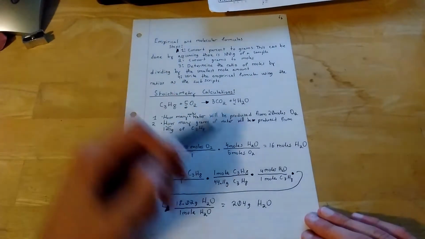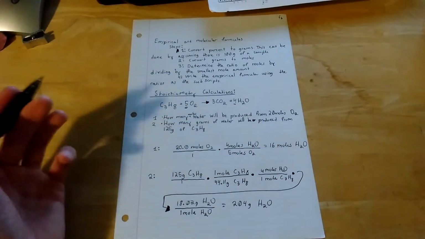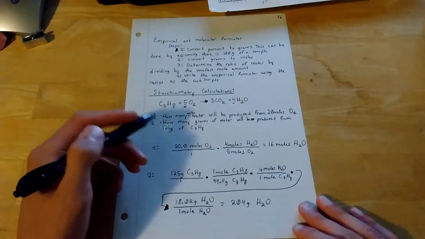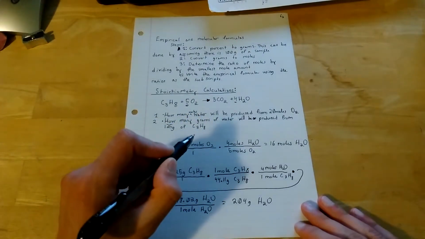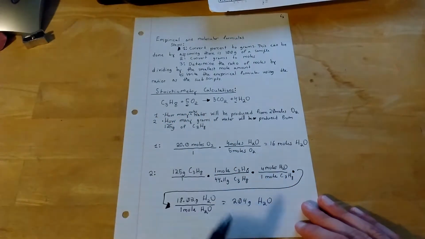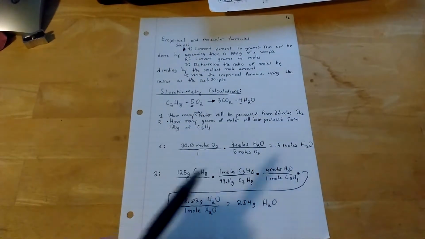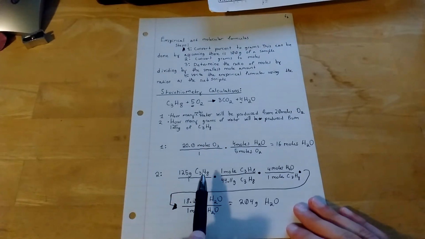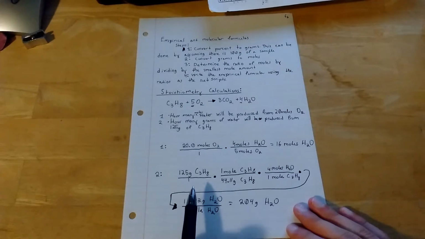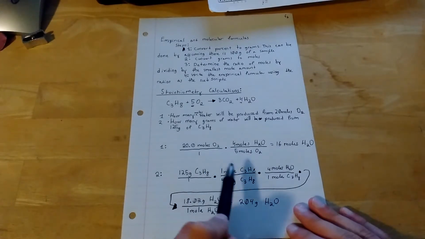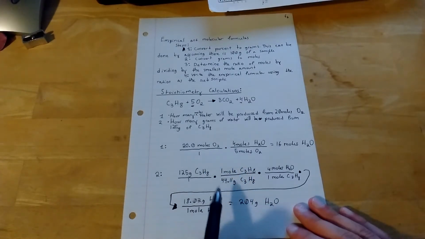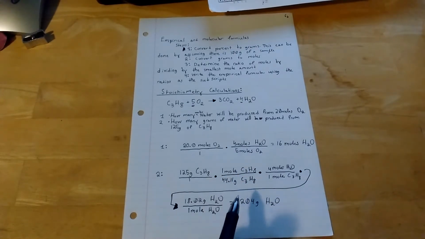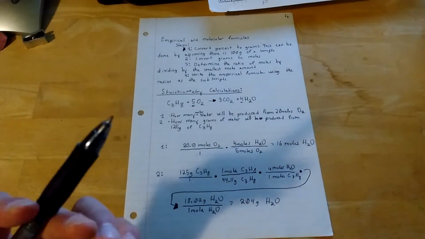Okay, number 2. A little bit more complicated, still super simple. How many grams of water will be produced from 125 grams of C3H8? So we need to go from grams to moles, then do a mole conversion, and then go back to grams. Okay, so 125 just over 1, then multiply it by the molar mass, and then you want to do 1 divided by 44.11, basically so you can put it into moles.